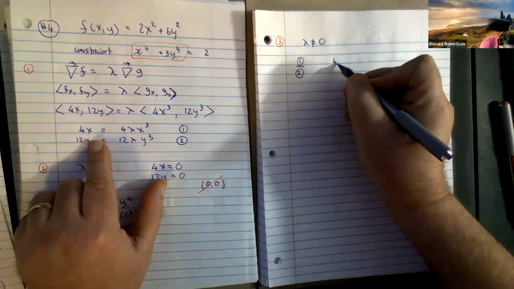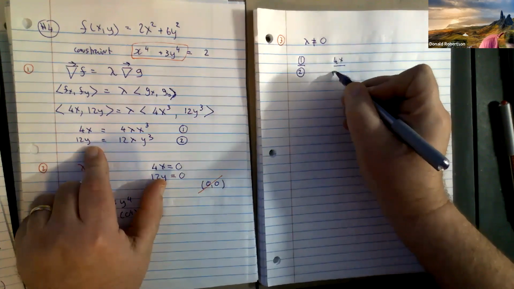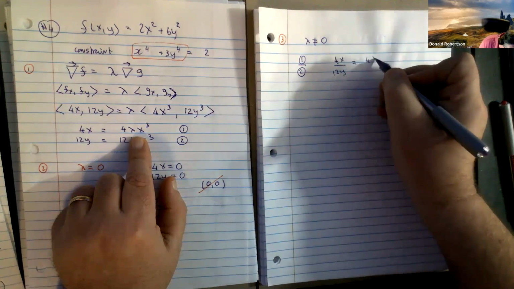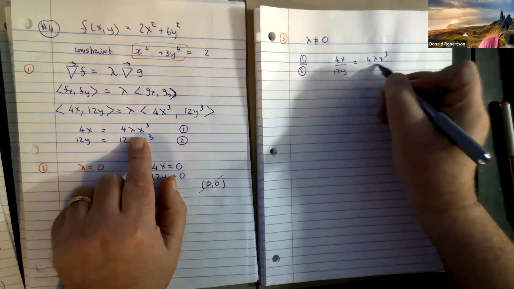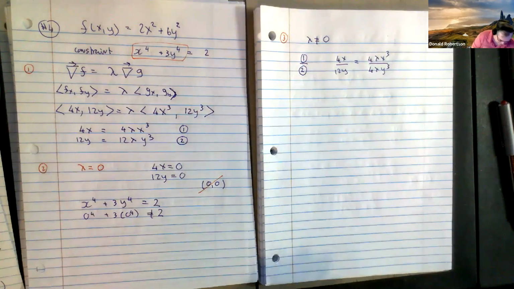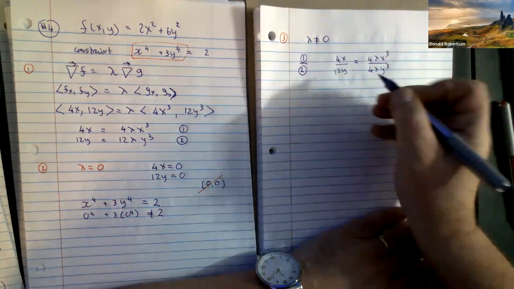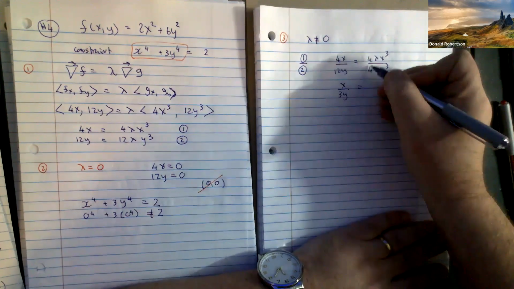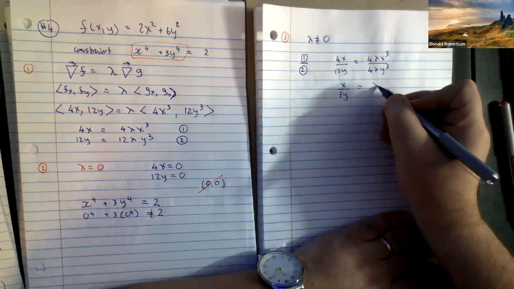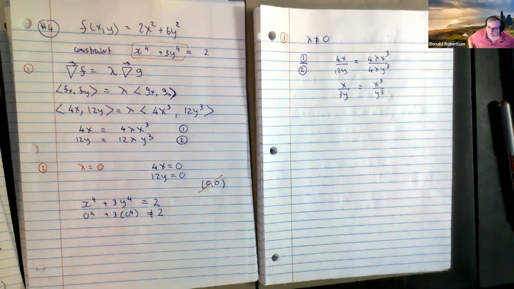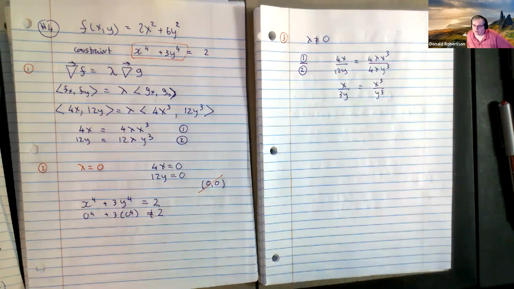So equation 1, 4x over 12y equals 4 lambda x cubed over 4 lambda y cubed. And I can cancel a little bit here, and I have x over 3y. I can cancel the 4s, and I can cancel the lambdas, so I get x cubed over y cubed. Things looking good so far?